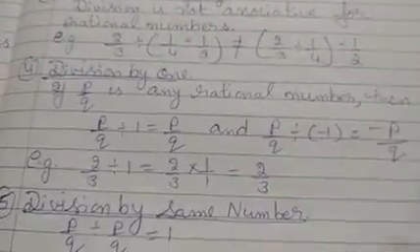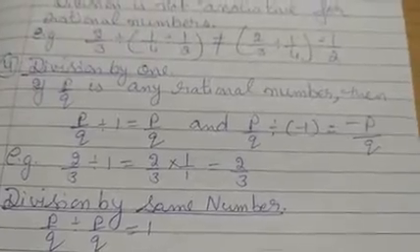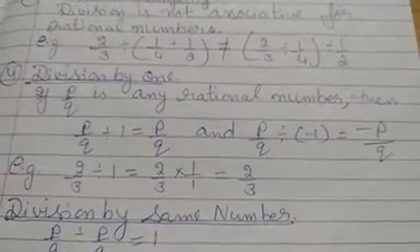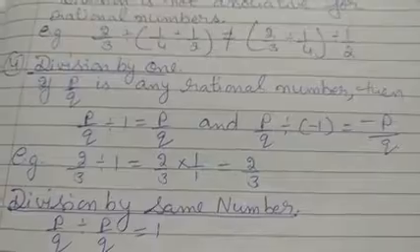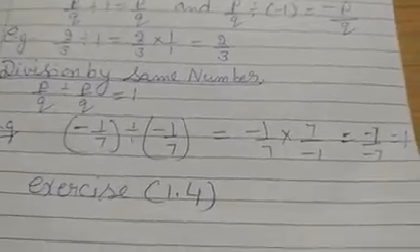Now division by 1. When you divide any rational number by 1, that gives you the same rational number. And if you divide any rational number by the same number, that gives you 1.